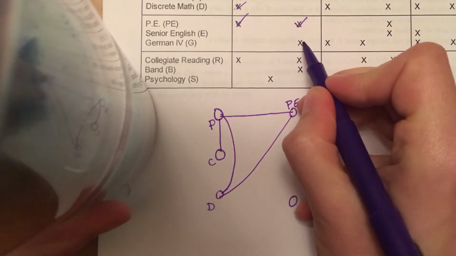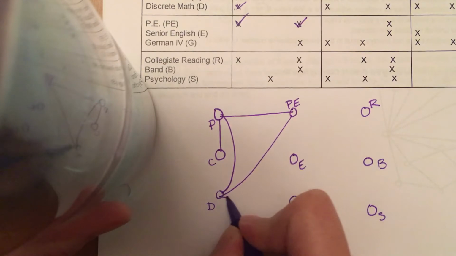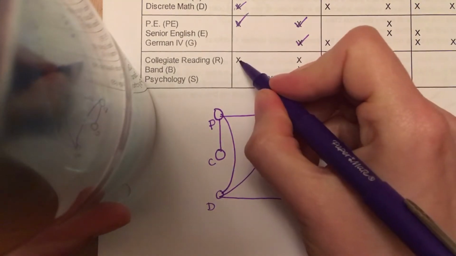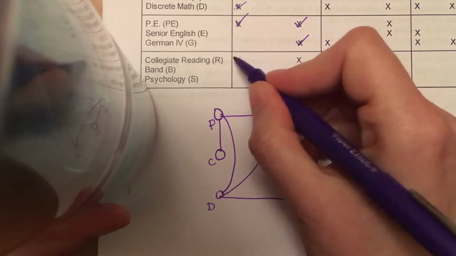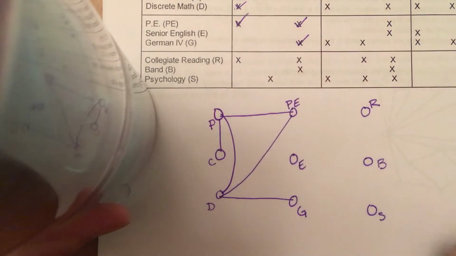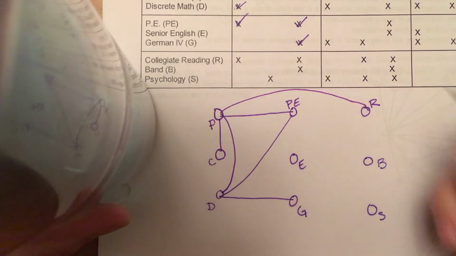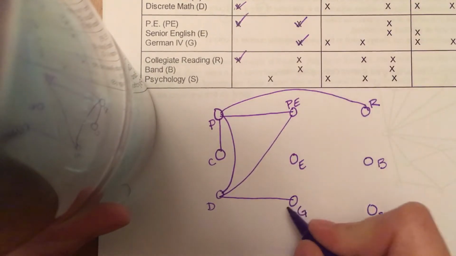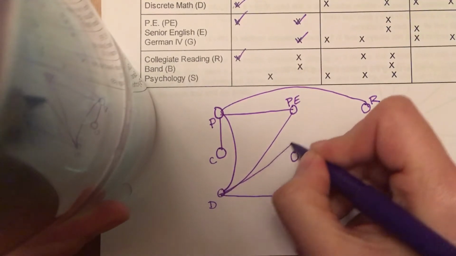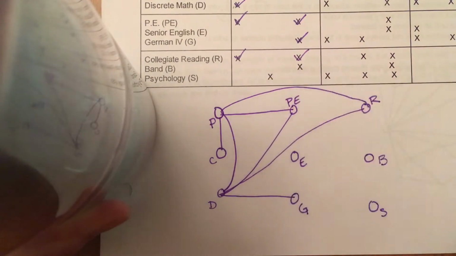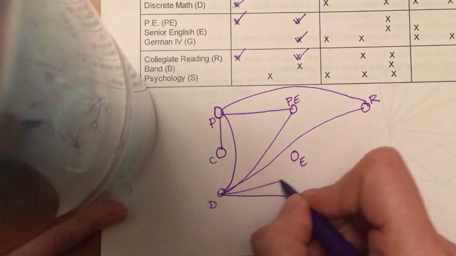And then here we have discrete and German. So I'm going to draw an edge between my vertex for discrete and my vertex for German. And I keep going. This is a conflict, somebody that wants to take both collegiate reading and physics. So I need an edge between physics and collegiate reading. And then this is discrete and collegiate reading. So I'm going to do an edge here. Then I've got band and discrete. So I'm going to do an edge here.